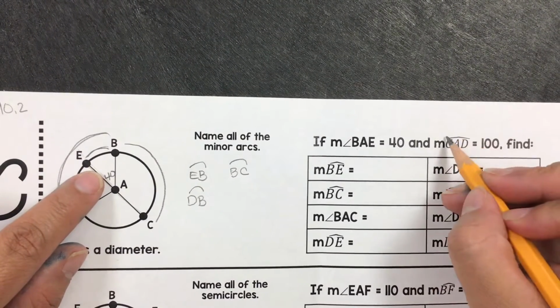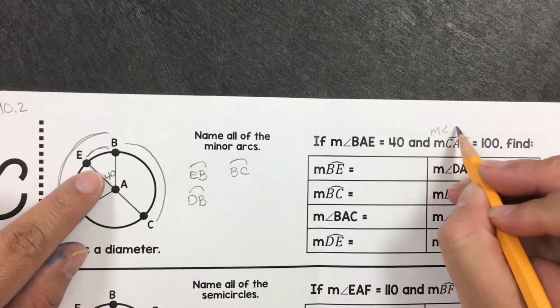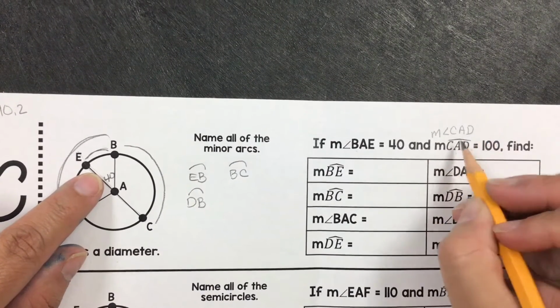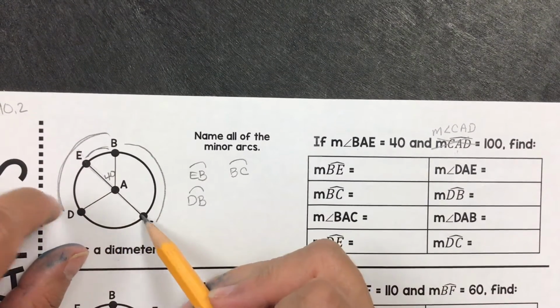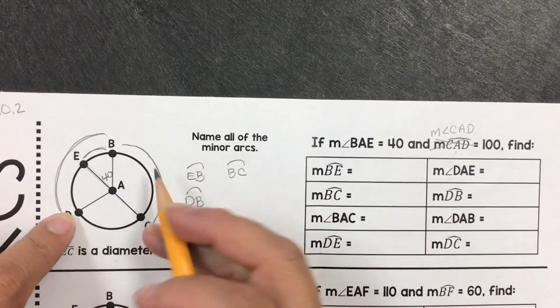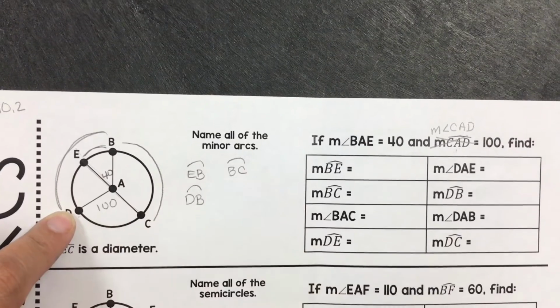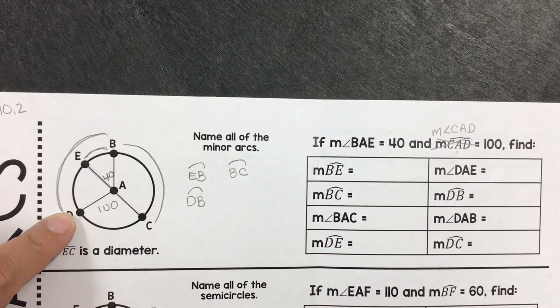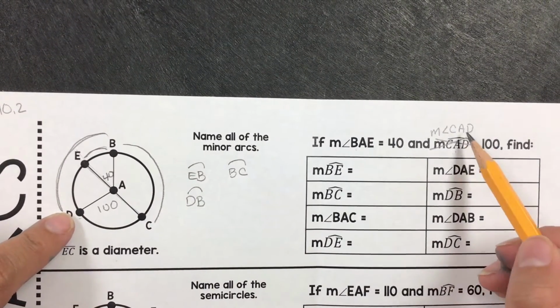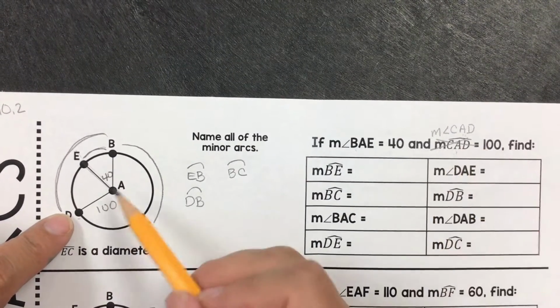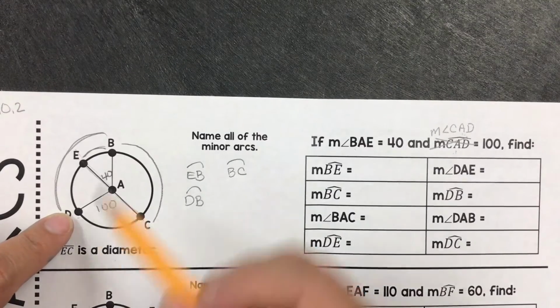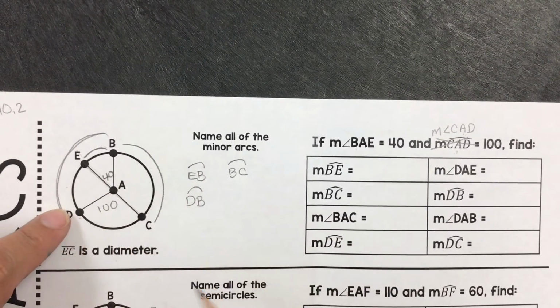So this was supposed to be the angle, the measurement of the angle, CAD. CAD is 100 right here. So I'm going to say that again. We never define an angle by the center. It's always by the points on the actual circle.